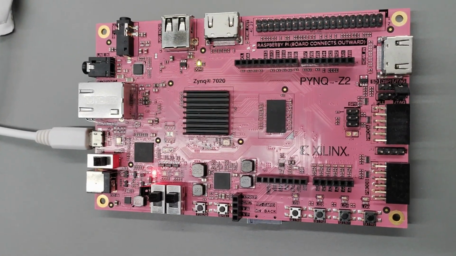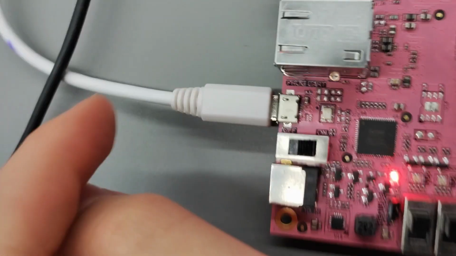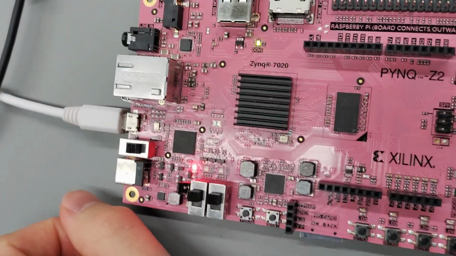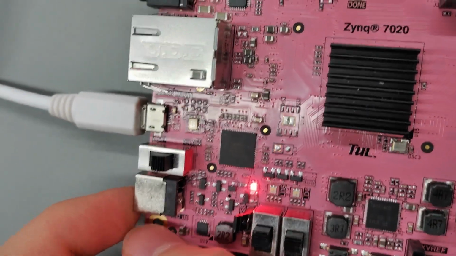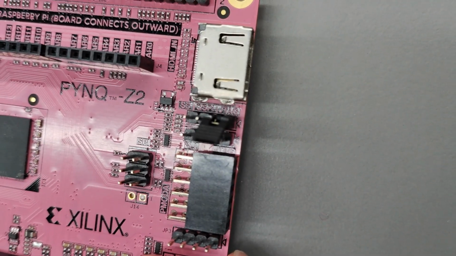All right, so now I've loaded the program onto the board. The things you want to be aware of when loading the program are, first of all, this USB cable here, you want to put it in here. And then to turn on the PYNQ board, you can turn it on and off with this switch here. Another thing is there are 2 jumpers on your board. There's this jumper down here that you want to have on JTAG, and then this jumper up here that you want to have on the USB.